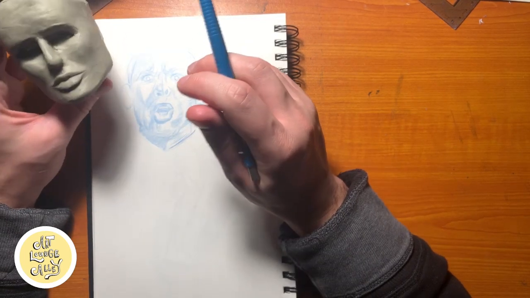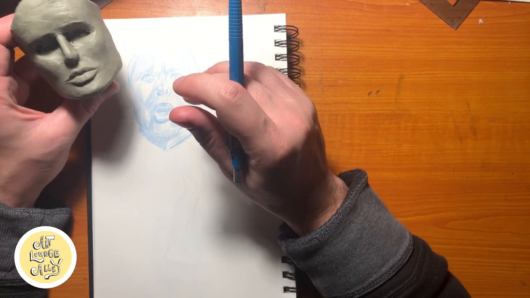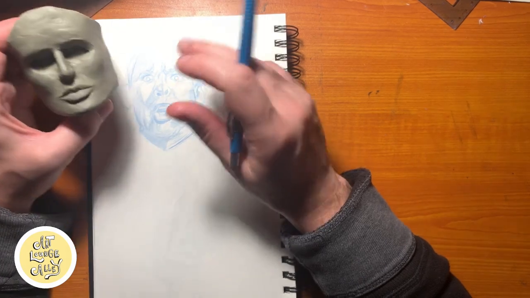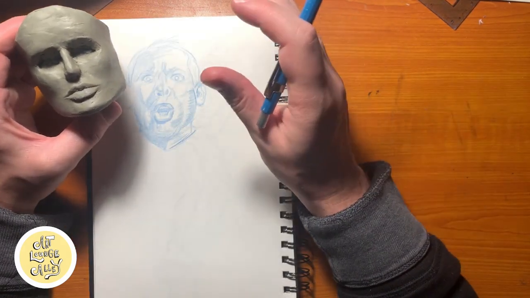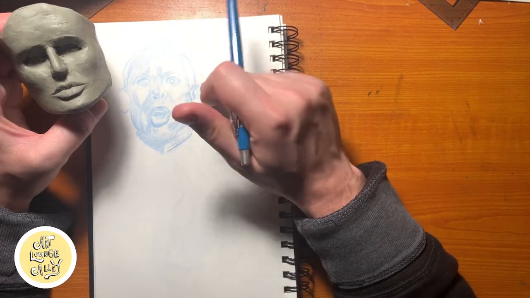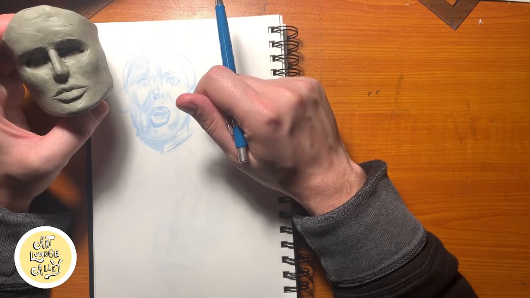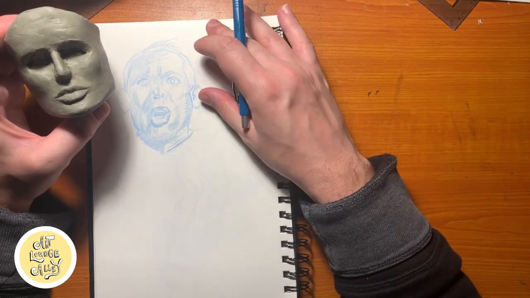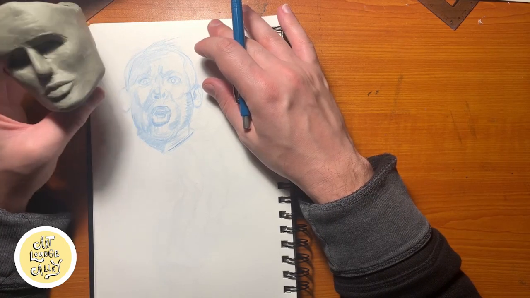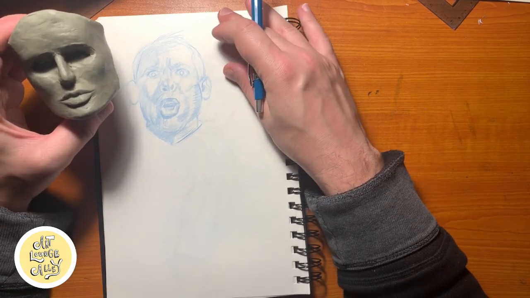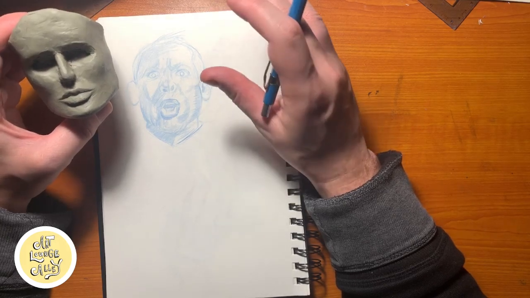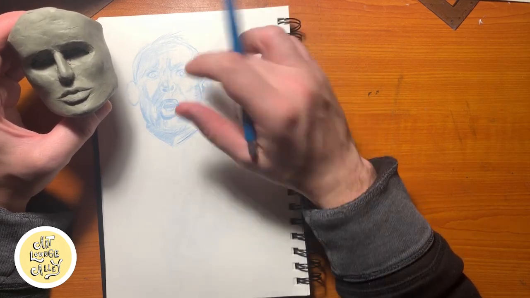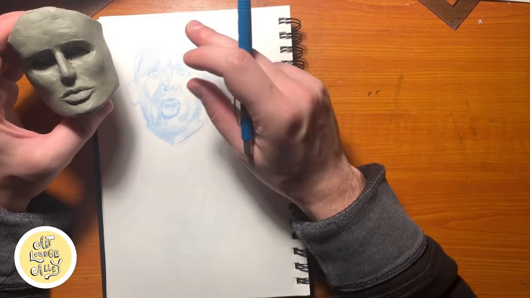And this is what's so useful about having a clay model, because you could move it around, you could adjust it to whatever the light source is or whatever the subject is that you're drawing from, whether it's a photograph or a person. You could adjust to it and see what the commonalities are, or what the fundamental principles are that are common amongst both, despite them being very different.